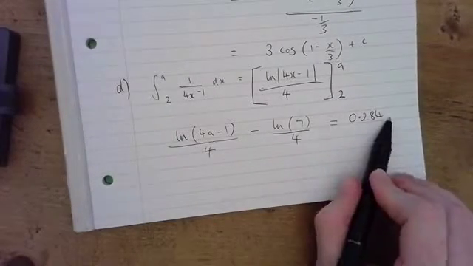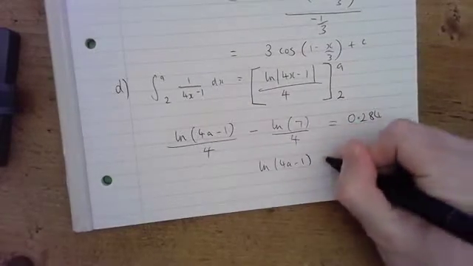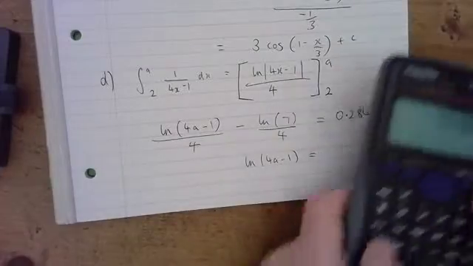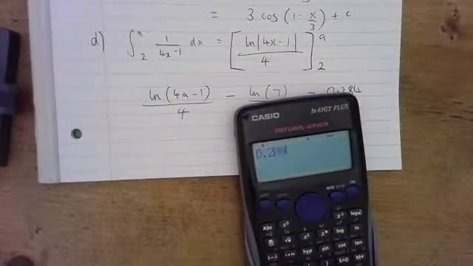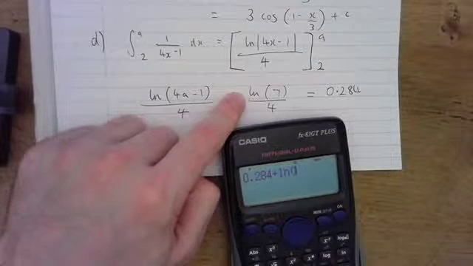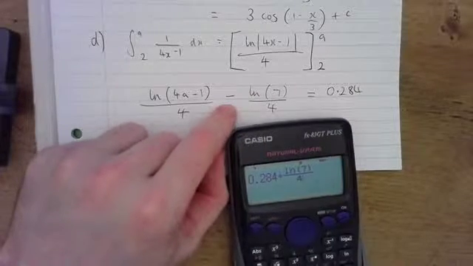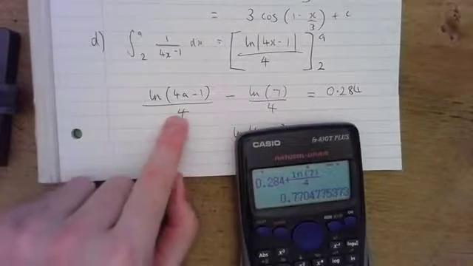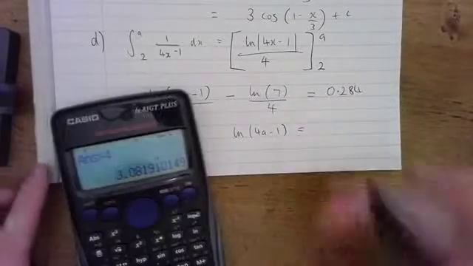So I'm going to take that over and add it, and then I'm going to times it by 4 to get ln of 4a minus 1. And in the calculator, I'll show you what I'm writing. So I'm going to write 0.284. I'm going to take this over first, so plus ln of 7, and then that divided by 4 comes to that. I'm then going to bring this divided by 4 over and times that by 4.